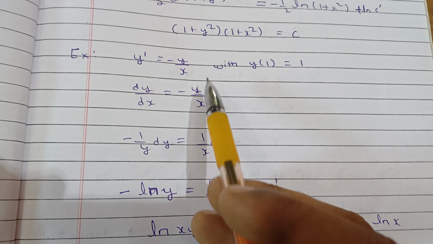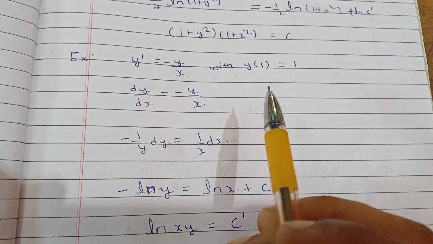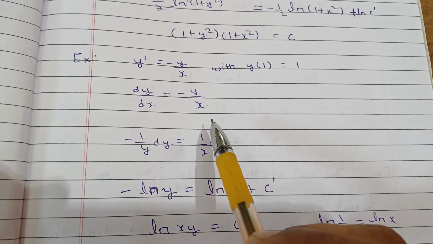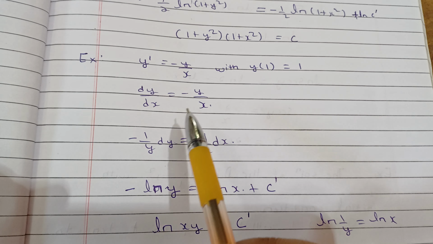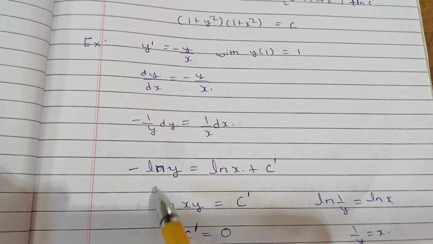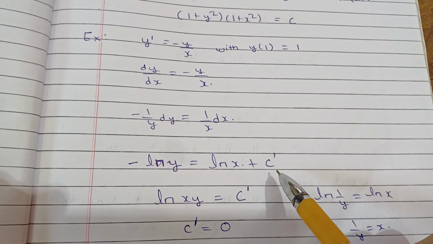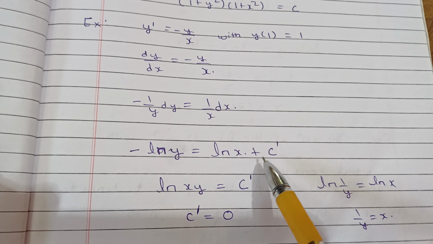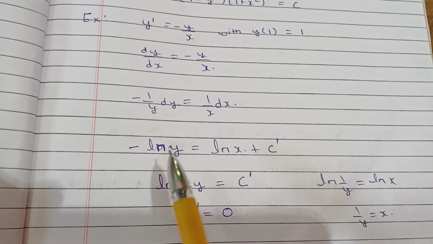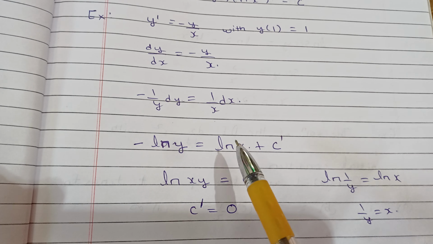y dash equal to minus y upon x, with the initial condition given this time. So dy upon dx equal to minus y upon x. Just separate the variables, take the y with dy, and x with dx. So it will be log y equals log x plus c dash. You can take it also as log c, then the value will be different. If you take just c dash, then the value will be different, but the equation will remain the same, the solution will remain the same.